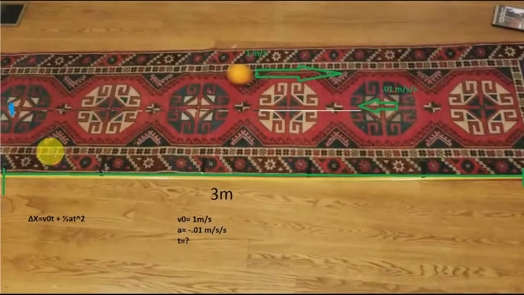Okay, so we can see that an orange is rolled across a 3-meter long rug. At this point right here, when it first reaches the rug, it's going 1 meter per second. So v naught is equal to 1 meter per second. And then it is decelerating at a rate of 0.01 meters per second squared, and since we have defined that as our positive x direction, that is actually negative 0.01 meters per second squared as the acceleration.